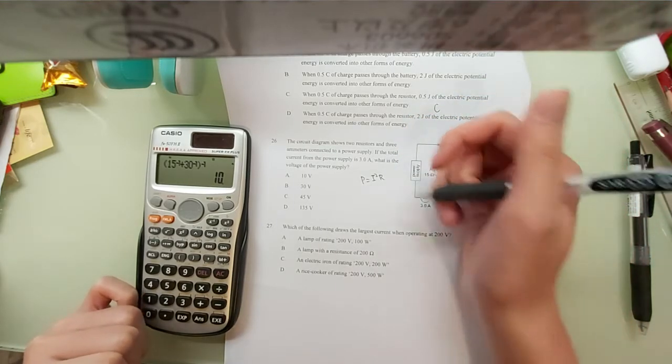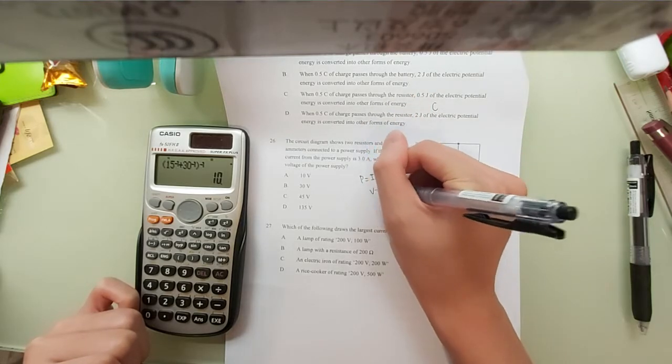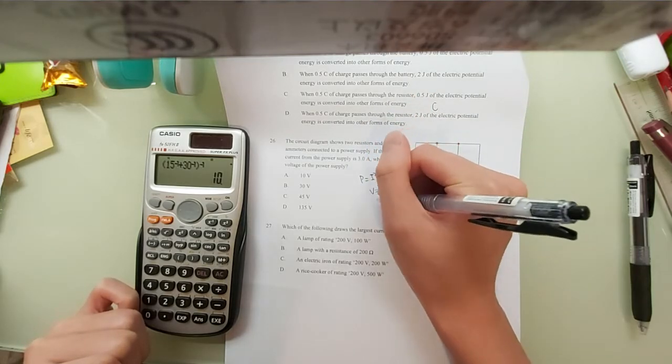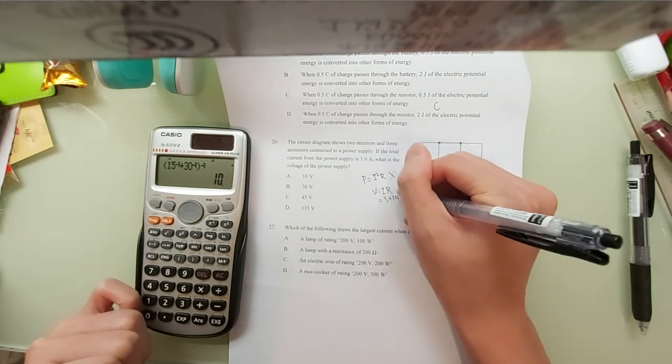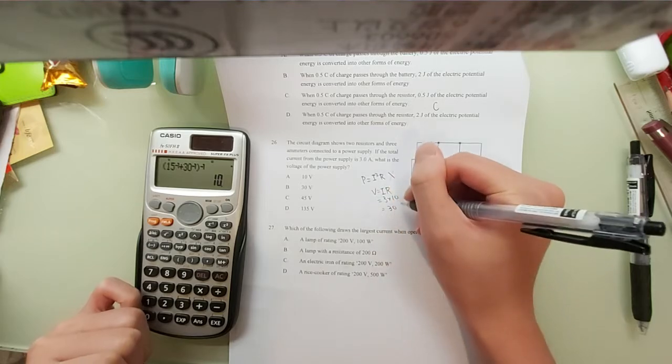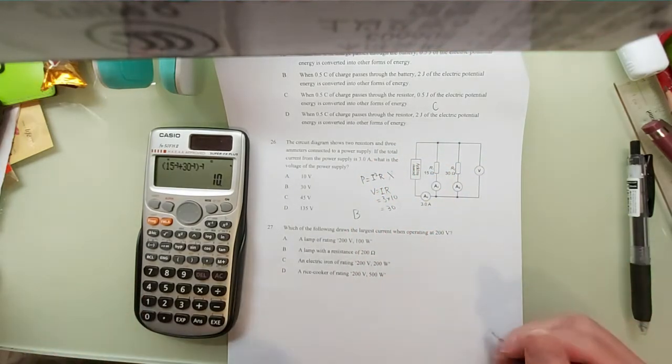Oh, no. That is not the equation we're using. We're using V equals IR, which equals 3 times 10, which equals 30. Is it 30? I still can't write anything.